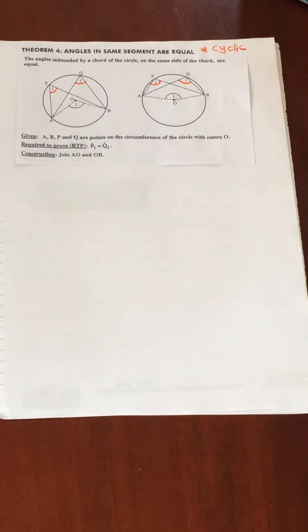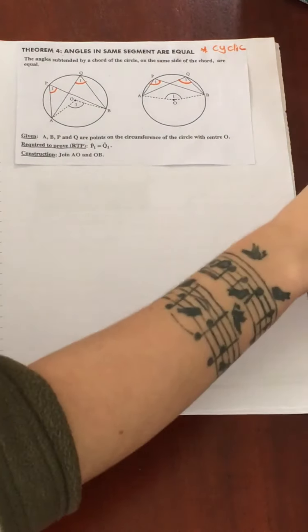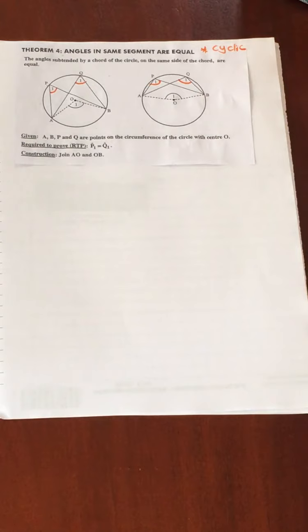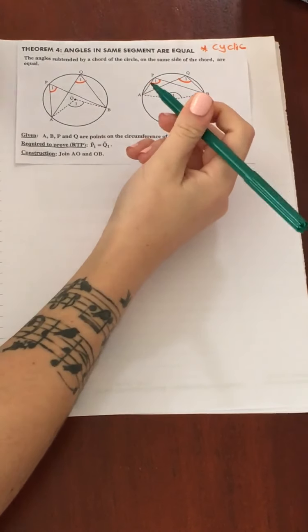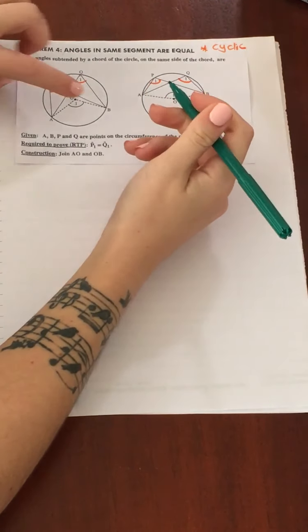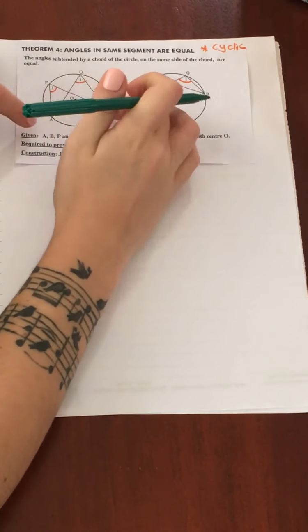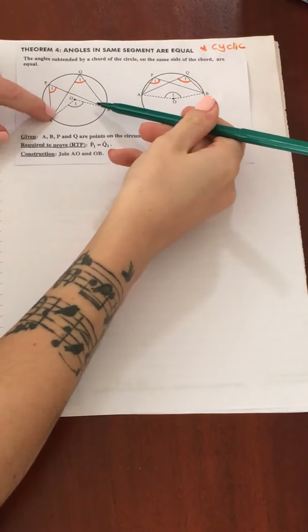Okay, now as a matter of fact, to prove this theorem 4, we're actually going to use theorem 3 now that we know that that is true. So what we're going to say is I want you to look at angle P1. Now let's look at the center over here. O1 and P1, they're both subtended from AB.